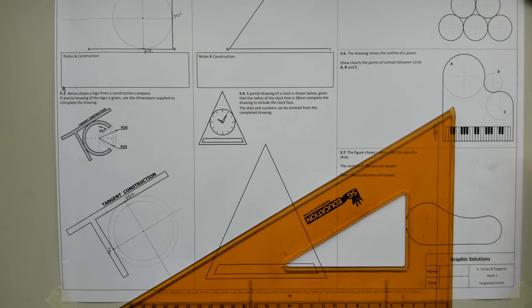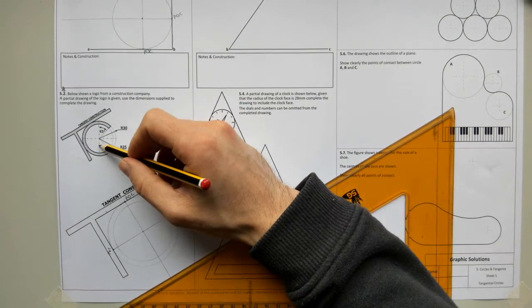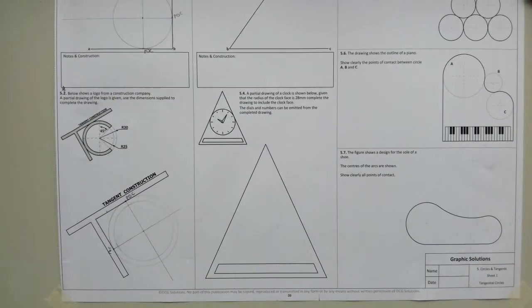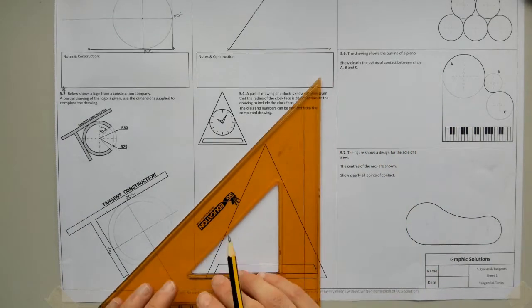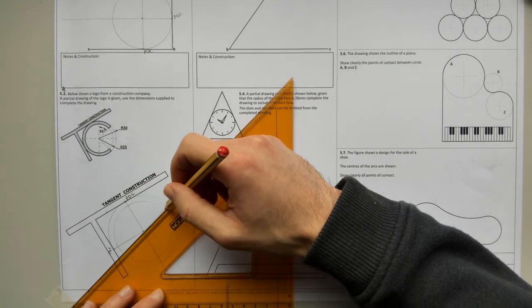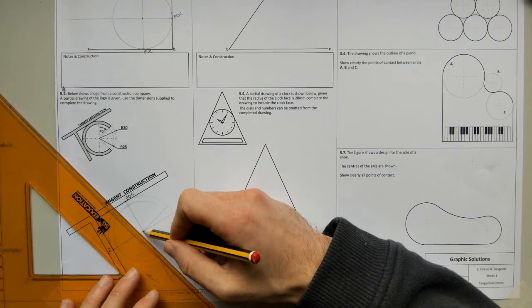The last part then tells us that this angle here is 45 degrees, and it doesn't say it, but this angle here is going to be 45 degrees as well. So I put 45 degrees out from my centre, and 45 degrees out from my centre here.